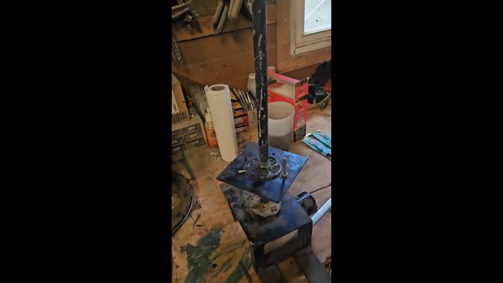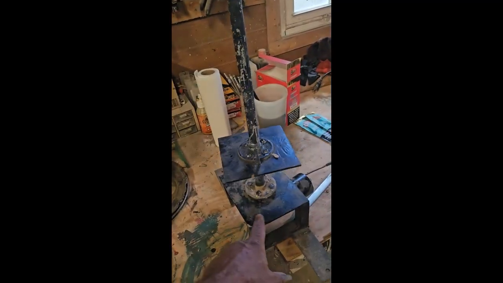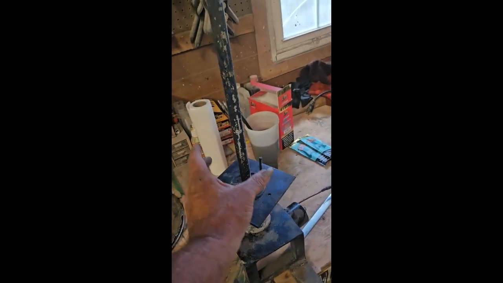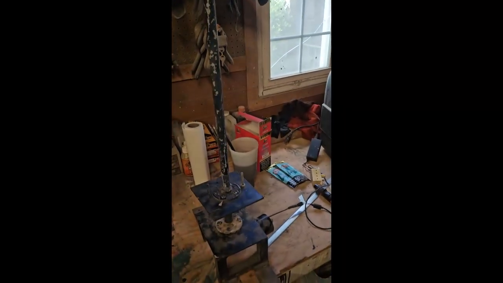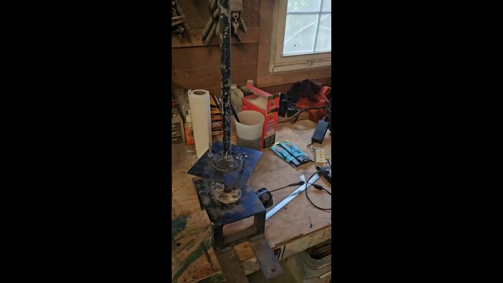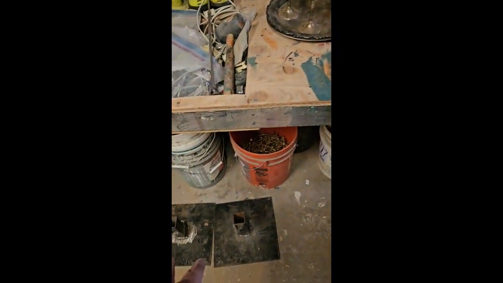There's a foam box piece that fits over the base here. And then the obelisk sits on here and goes up, and then the dog attaches up top. So that is fixed and ready to go and can be put down here with ease.